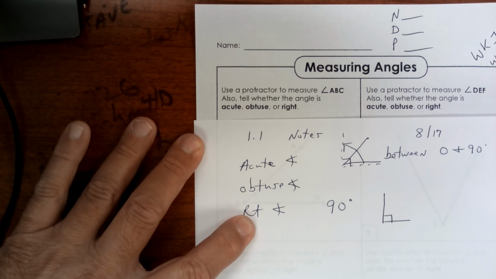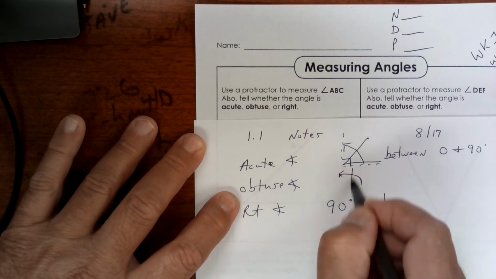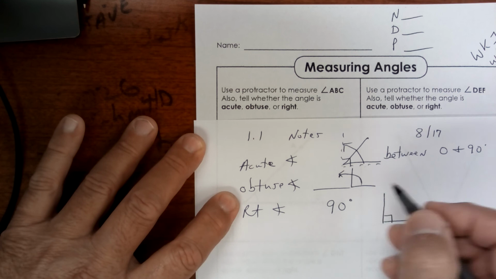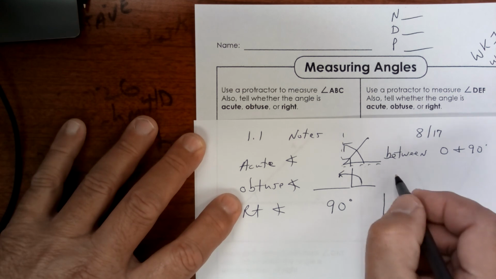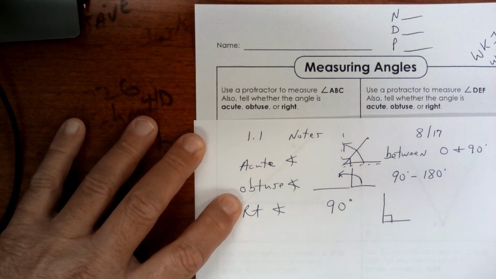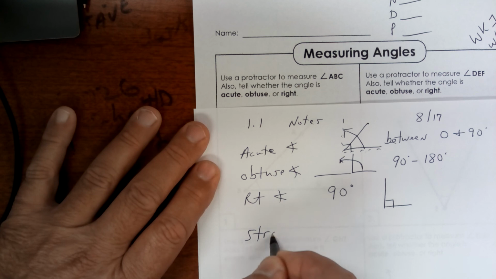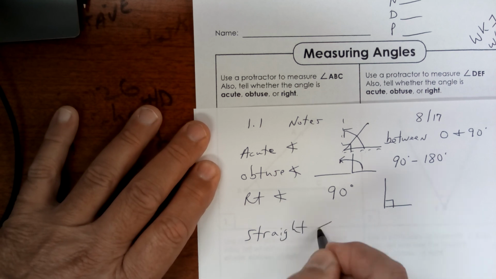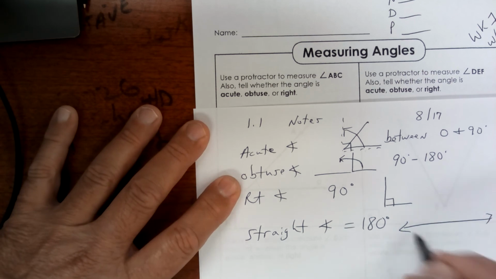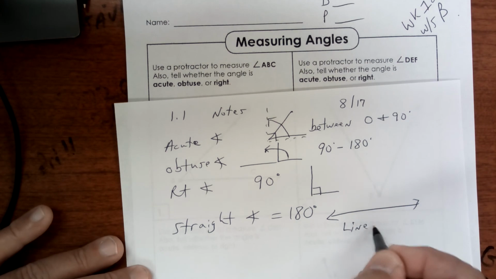An obtuse angle is bigger than 90 degrees. Okay, so there's 90 degrees. So there's 180. So an obtuse is between 90 degrees and 180 degrees. Okay? If it equals 180, it's called a straight angle. So a straight angle equals 180 degrees, and that's going to be a line. Okay, so write that down and make sure you understand these definitions.